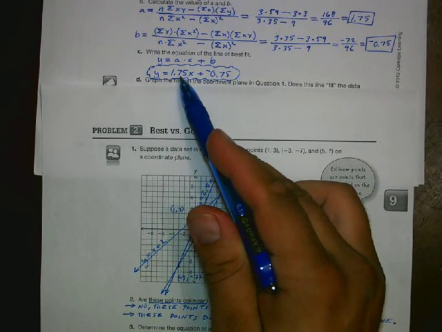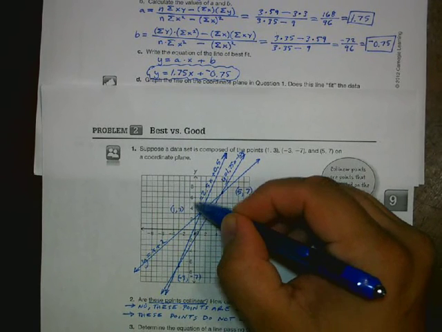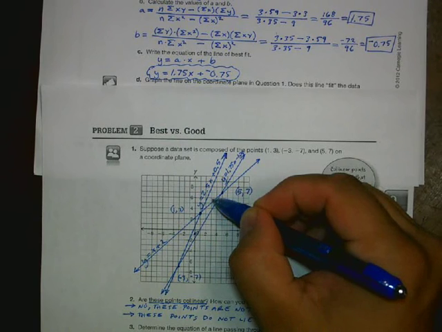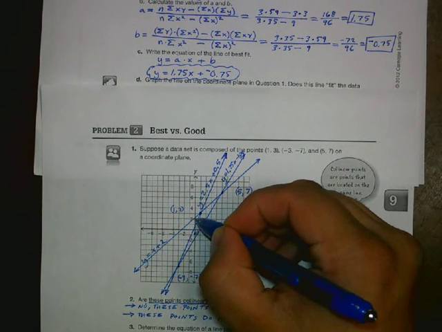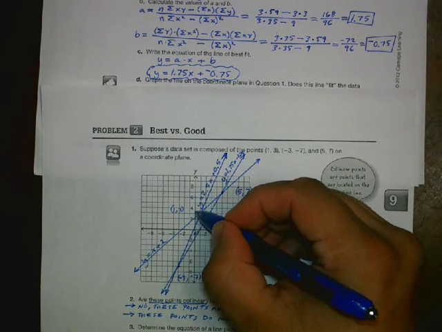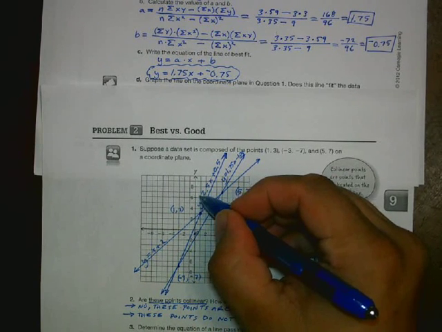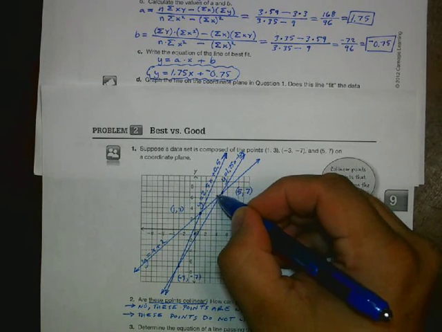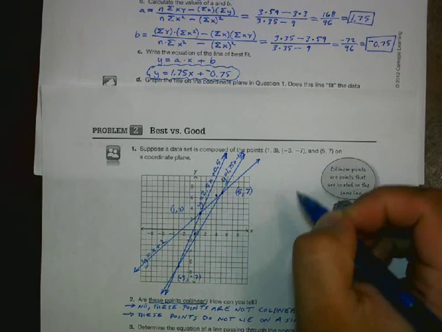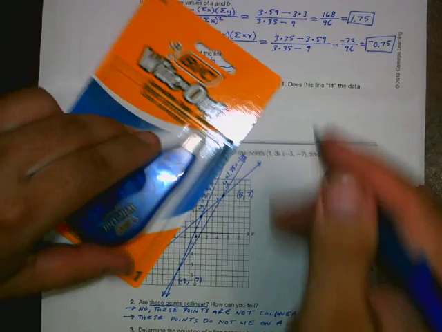So we go up 7 and then over 4. So 1, 2, 3, 4, 5, 6, 7, and then we go over 4. 1, 2, 3, 4. And we can put a dot right there. And then we could go ahead and connect the two.